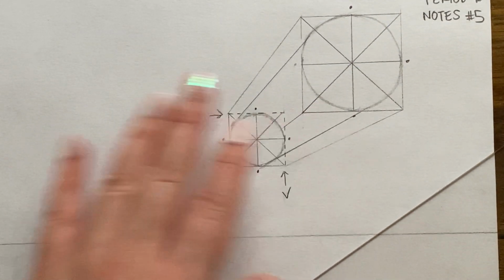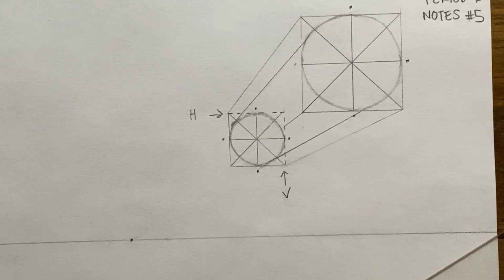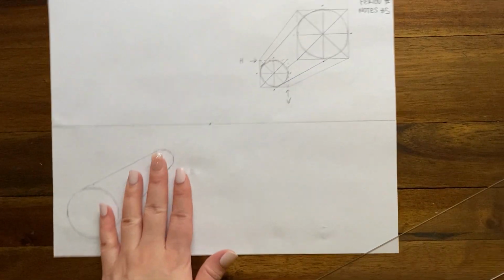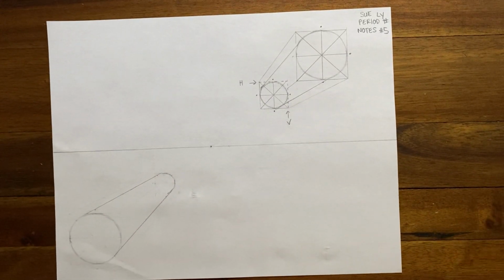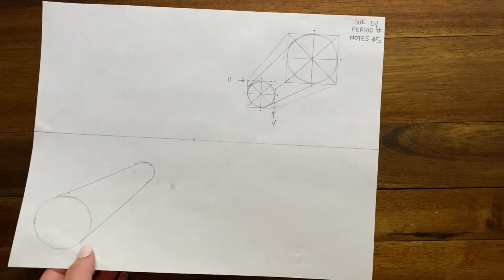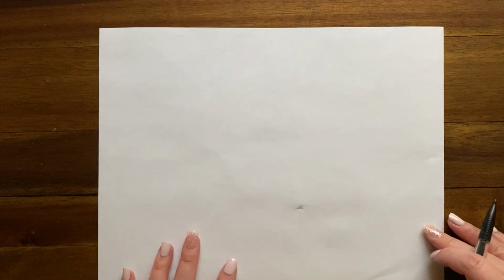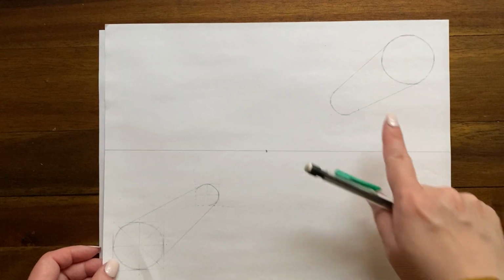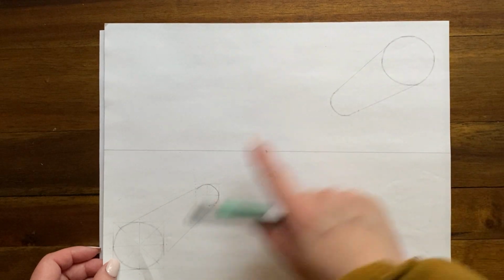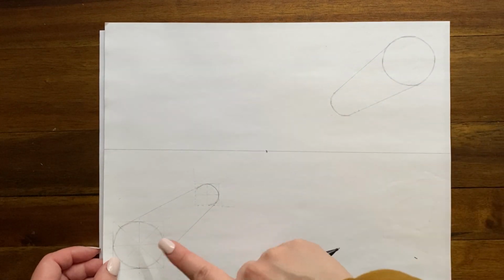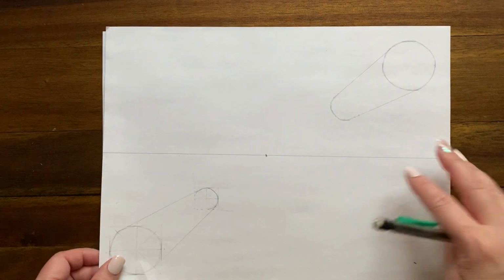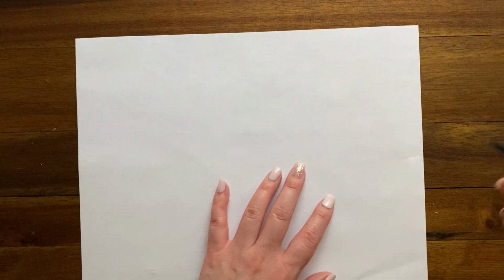Okay, now you can leave this one alone because that's for your notes. So your notes should look like this. When you do your final, it's gonna look a little bit different. Your final is going to look like this. So two ellipses, one above, one below, and they're all erased. Make sure you're drawing light because I don't want to see lines inside your ellipses.